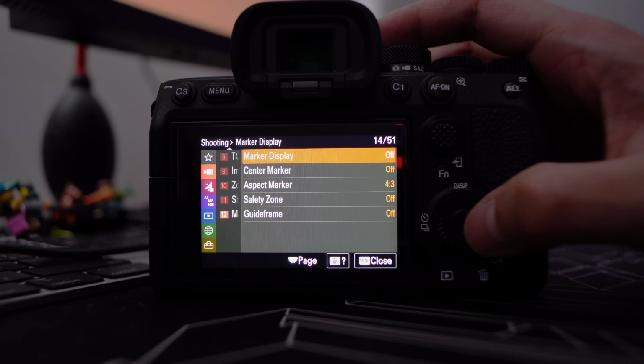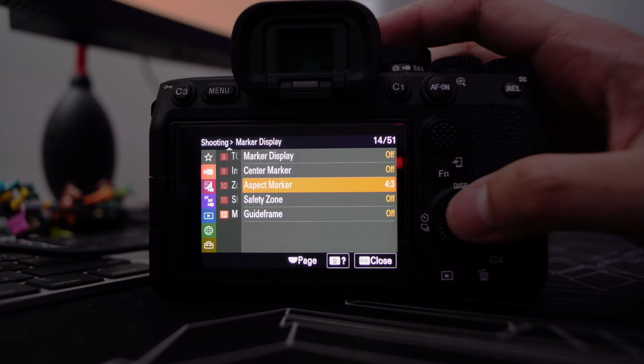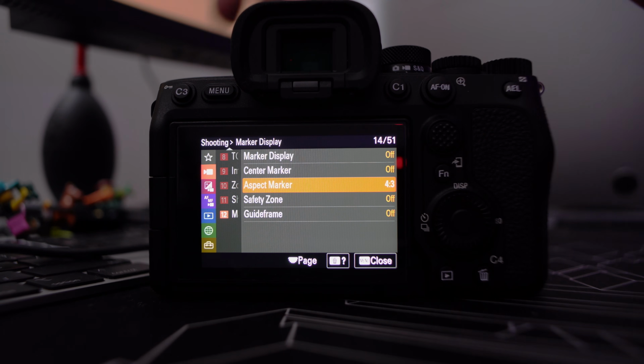Okay, next one is marker display. I have it off now, but we have this on a custom button later. And I put 4:3 aspect ratio. Again, we're going to explain it later.